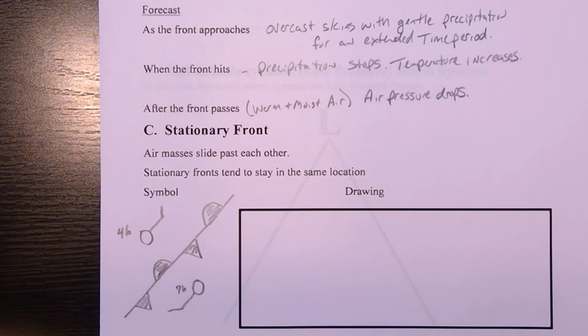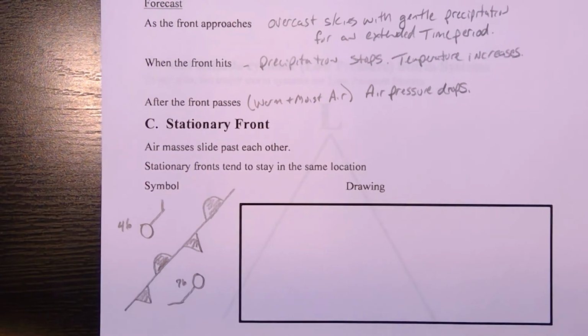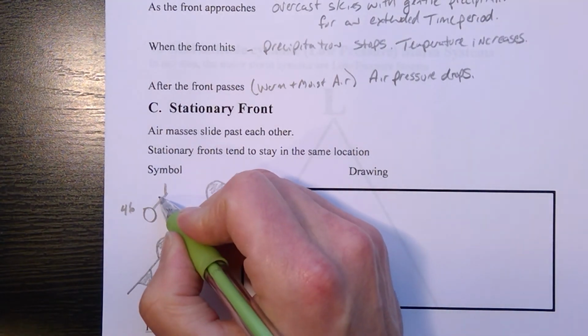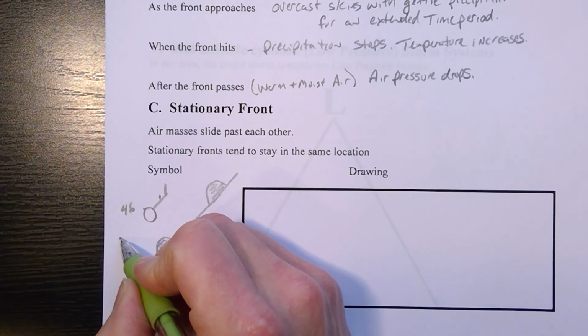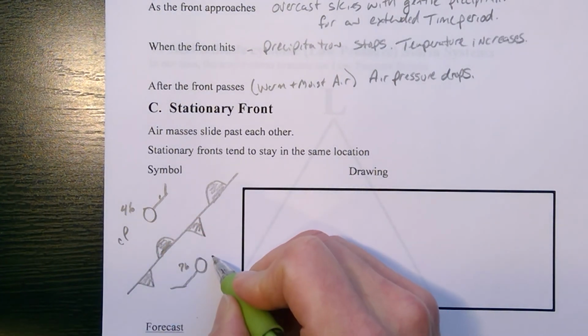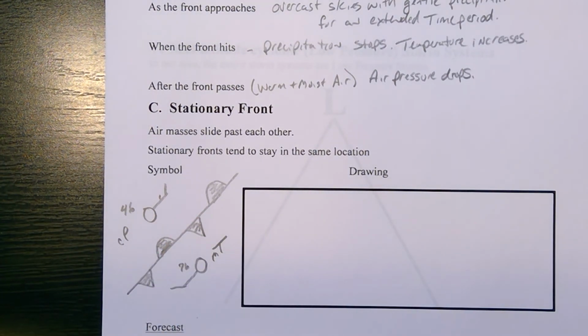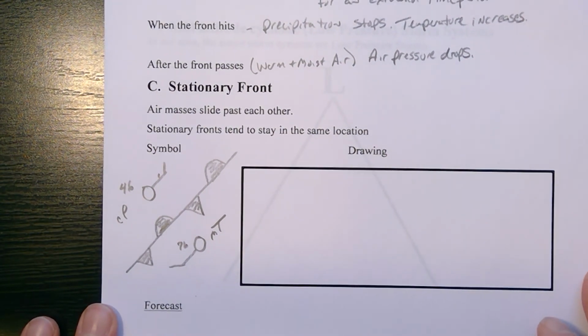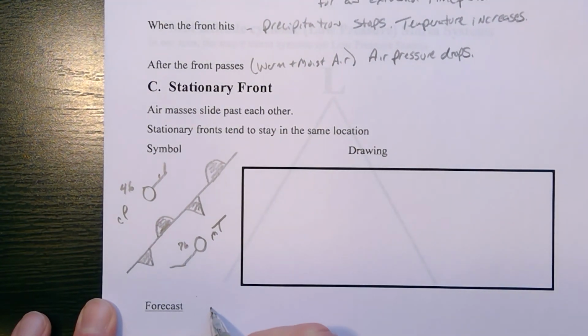So your weather conditions really are not going to change. We're not going to make the side view drawing of this. I've never actually seen that occur, but this would be my continental polar air. This might be my maritime tropical air. There's definitely a boundary, but the air isn't displacing each other. So what's going to happen with your forecast is your conditions will remain the same.